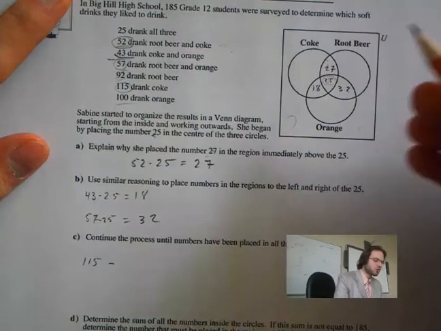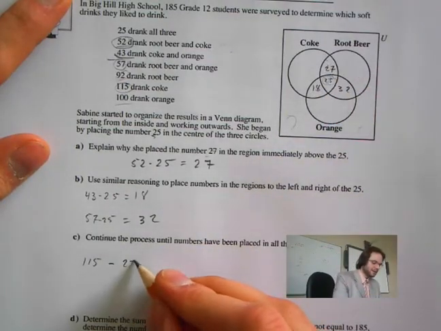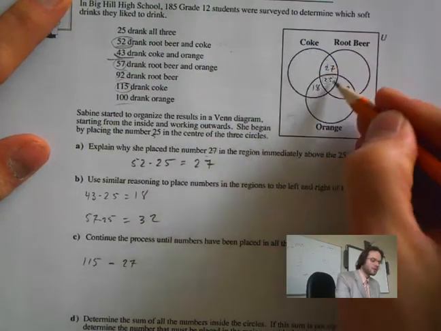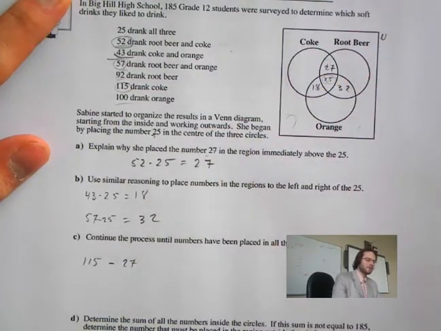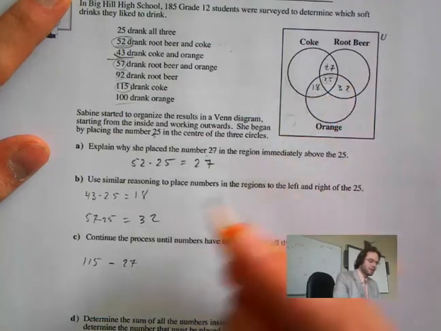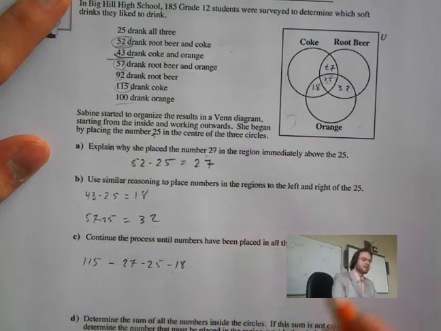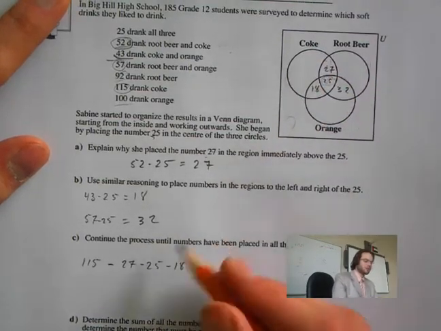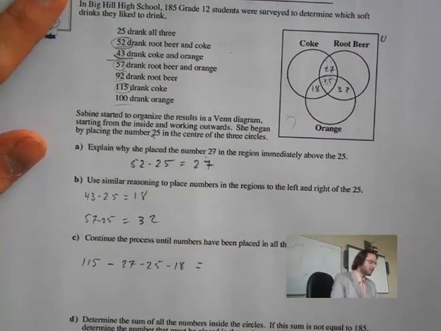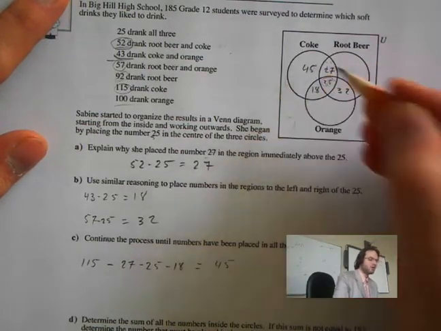Now, we have to subtract all of these from 115, because this whole circle is equal to 115. But we already know there's 27, 25, and 18. Subtract 27, subtract 25, subtract 18, because that's already in the circle. What do we have left? We're going to get 45. So 45 drank Coke only.